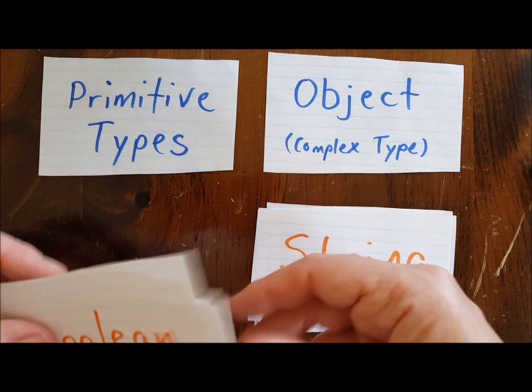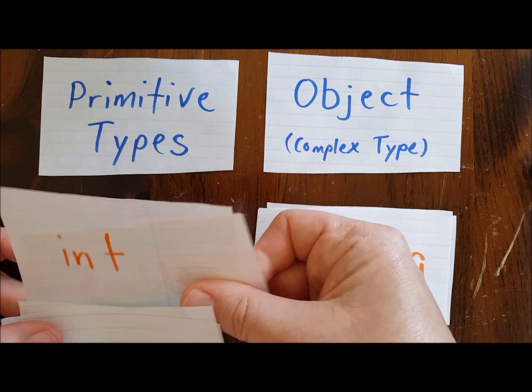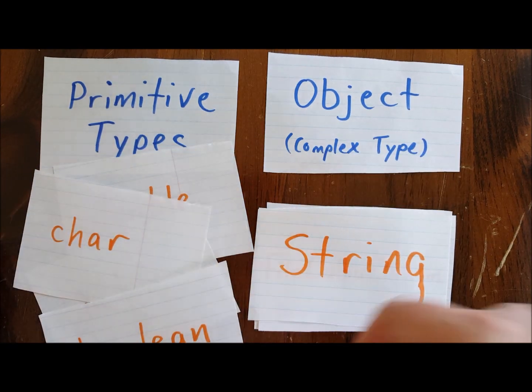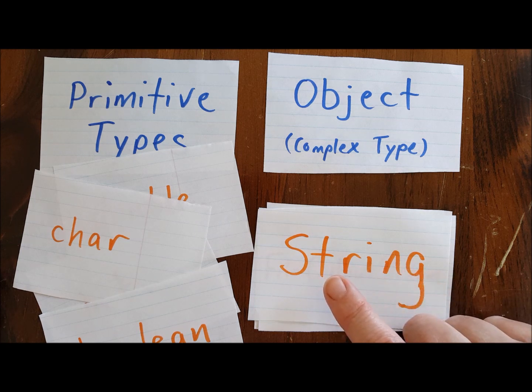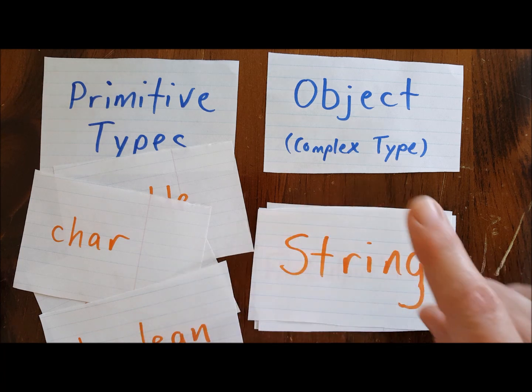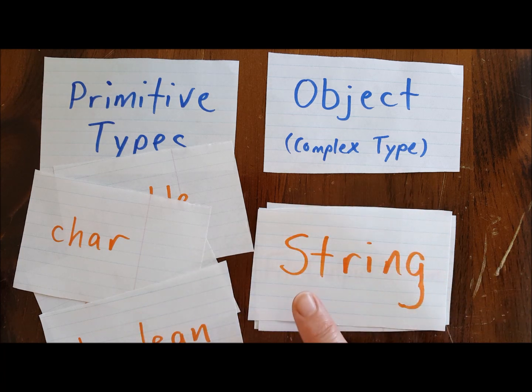So something I want you to think about, the ones in this pile, is that they all have small letters at the beginning of their name. And in this pile, they all have capitals. And in Java, the convention to distinguish between primitive types and objects or complex types is the capital letter at the beginning of the name.